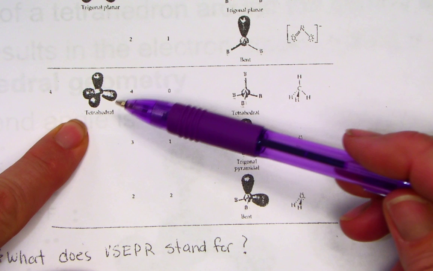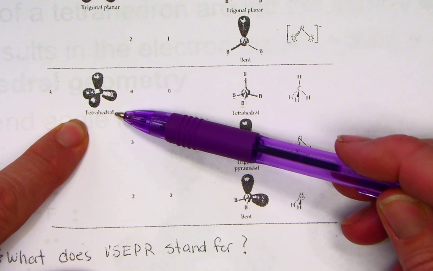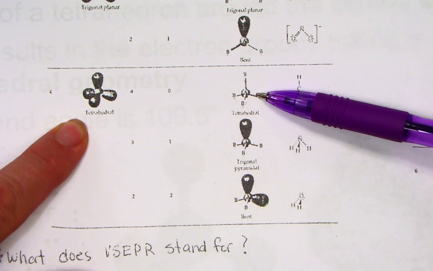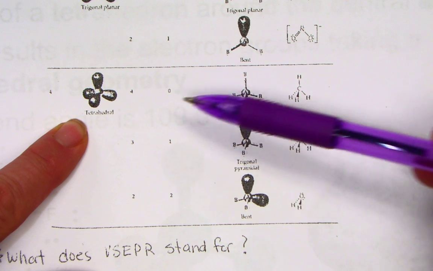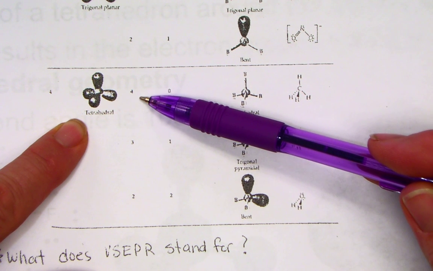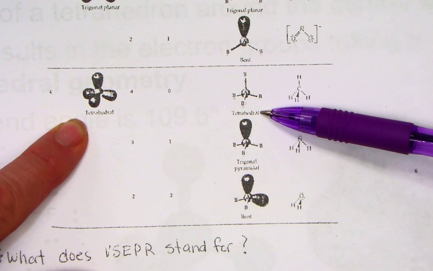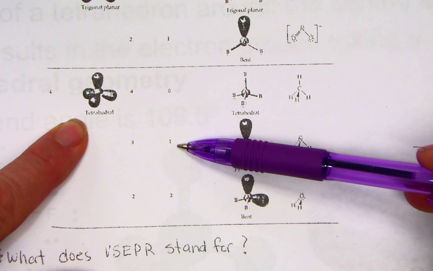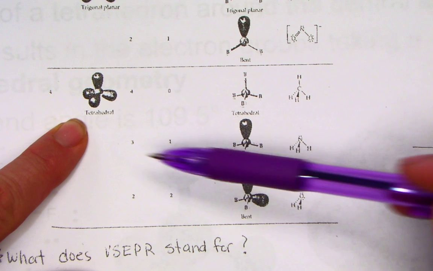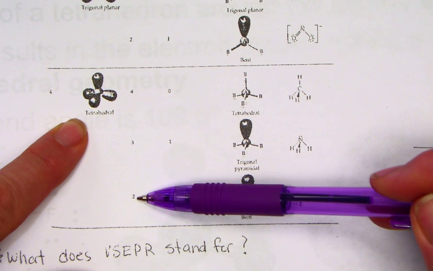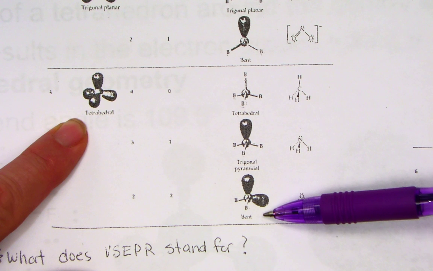We can see within the tetrahedral electron domain geometry 3 possible molecular geometries based on the number of bonding and non-bonding domains. The tetrahedral shape, if all 4 are bonded, matches the molecular geometry. If we have 3 bonded and 1 non-bonded pair, it's called trigonal pyramidal. And if out of the 4, 2 are bonded and 2 are non-bonded, the shape becomes a bent molecule.